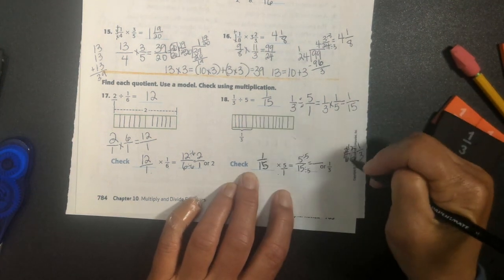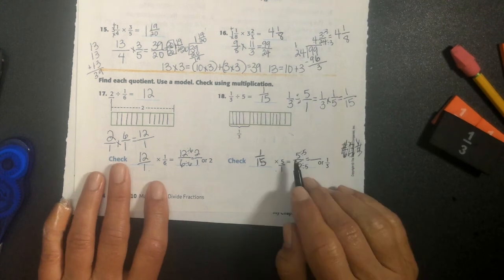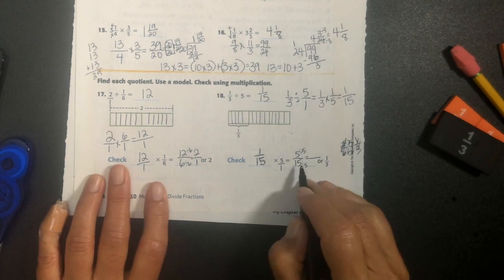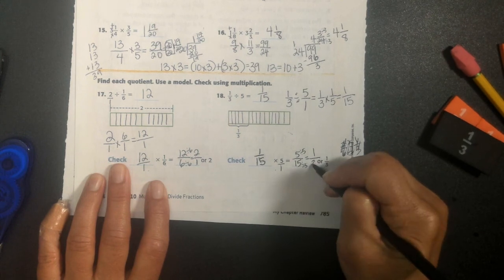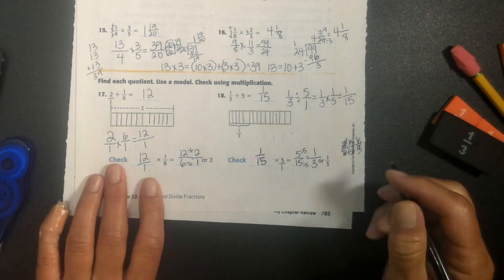I'll cross this out, that was just for us to look at, so it wasn't even a problem on the page. All right, so 5 divided by 5 is 1. 15 divided by 5 is 3. My answer, 1/3. Checked.